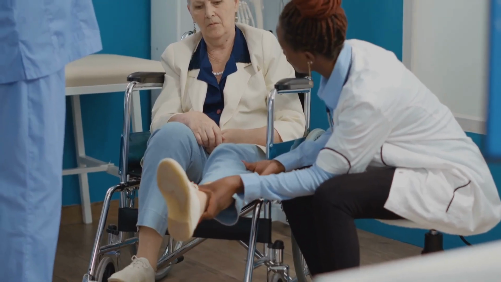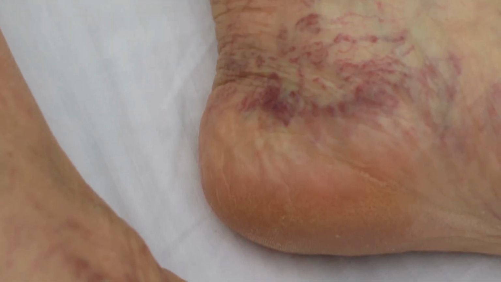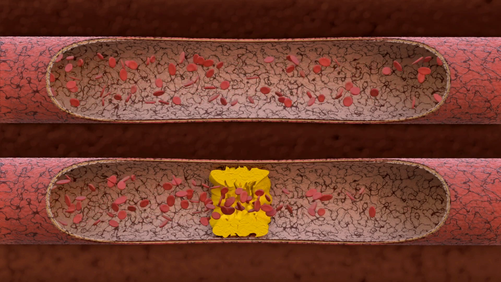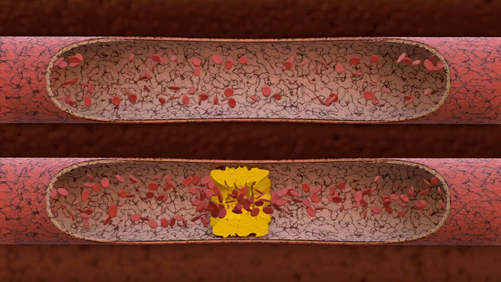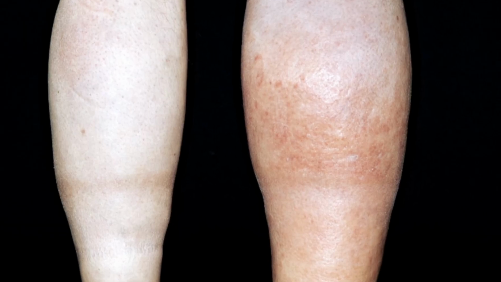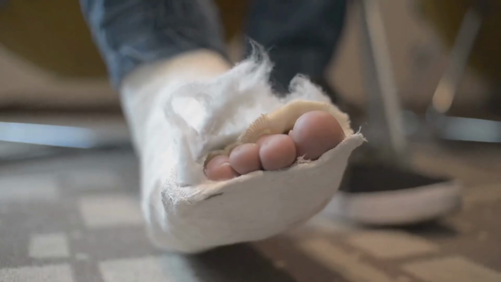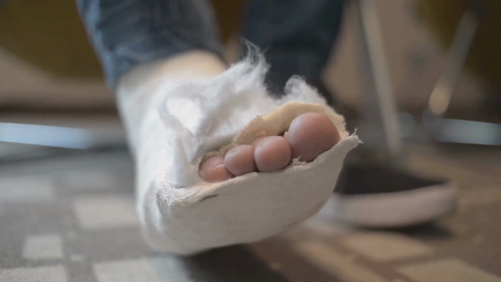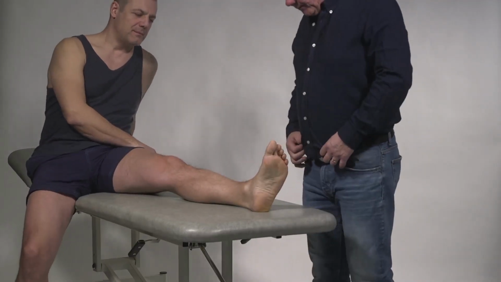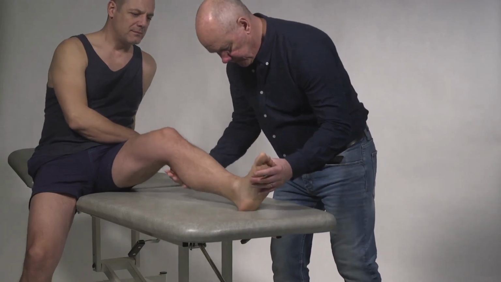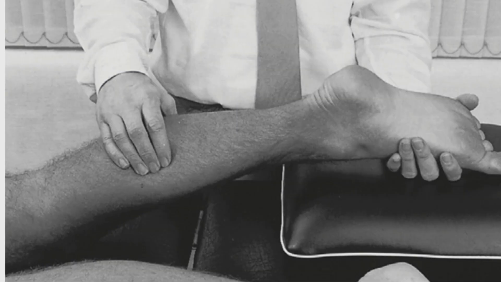It's crucial to differentiate tennis leg from other conditions like deep vein thrombosis, DVT, and Achilles tendon rupture. DVT causes widespread swelling, warmth, and redness. Achilles tendon rupture involves pain closer to the heel and a popping sensation. Accurate diagnosis ensures appropriate treatment. Doctors use patient history, physical exams, and imaging to differentiate these conditions.